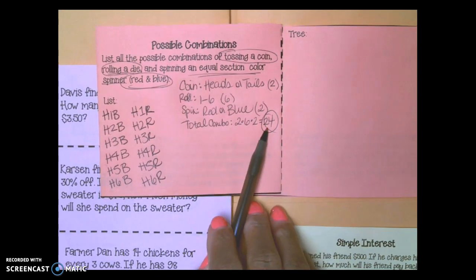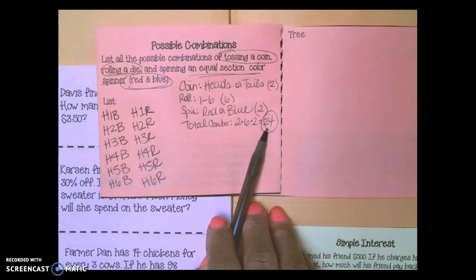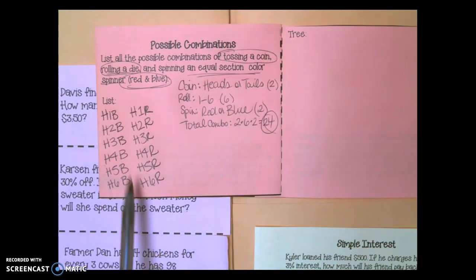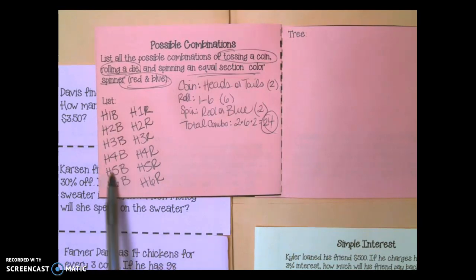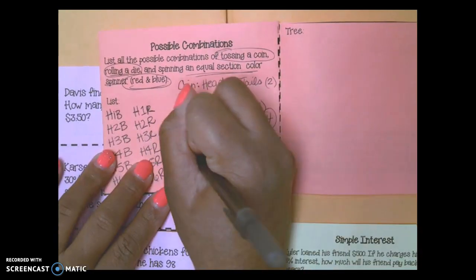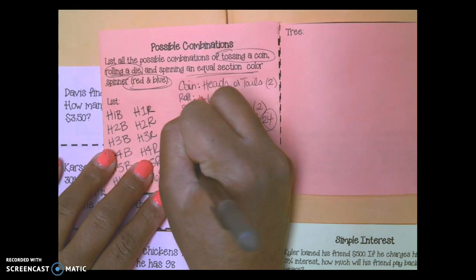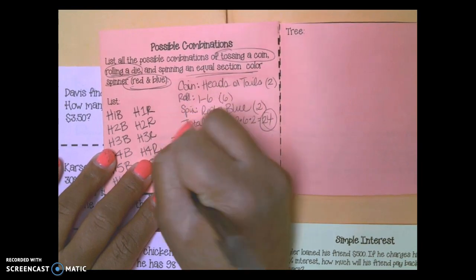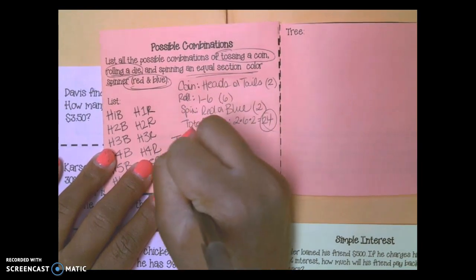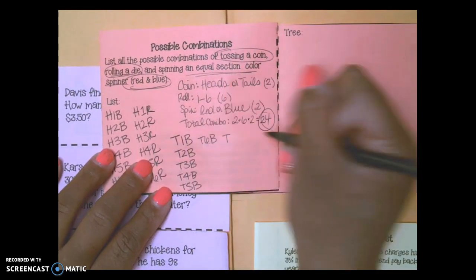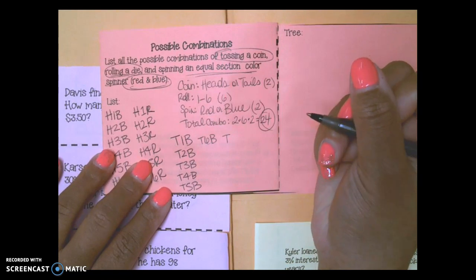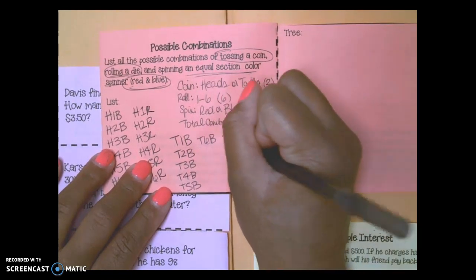12. I'm halfway there. Now what does that mean I have to do? Tails. I have to do tails. And everything else can stay the same. So I can do tails 1 blue, tails 2 blue, tails 3 blue, all the way to tails 6 red. I've done my blue. Now the red.